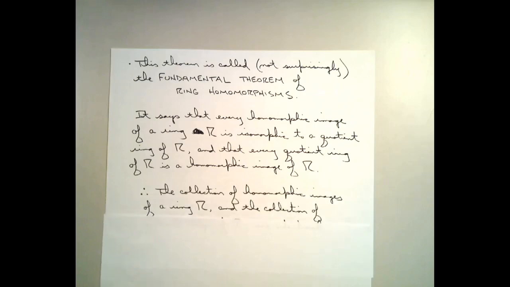And so what that means is that the collection of homomorphic images of a ring and the collection of quotient rings of R are identical.